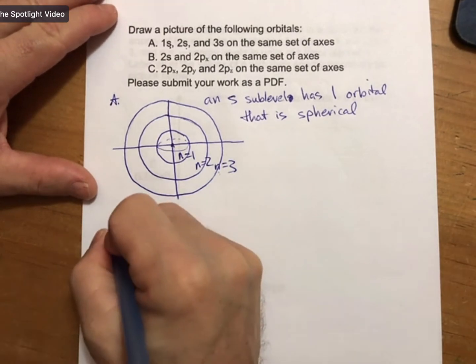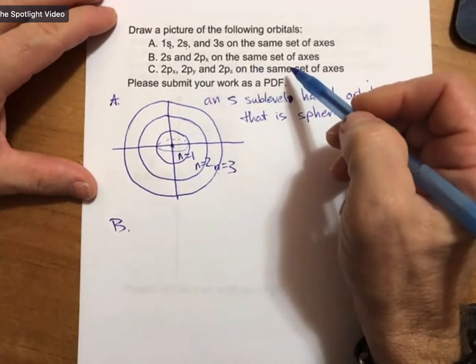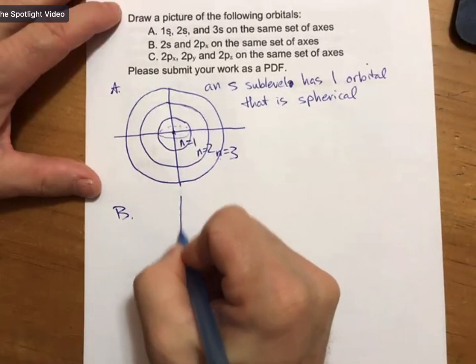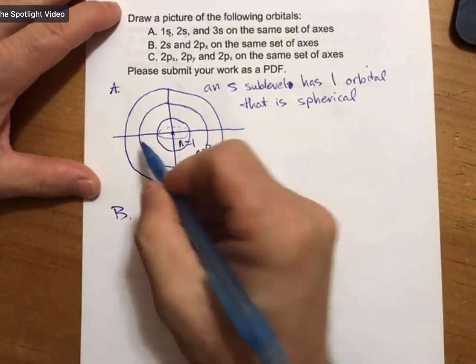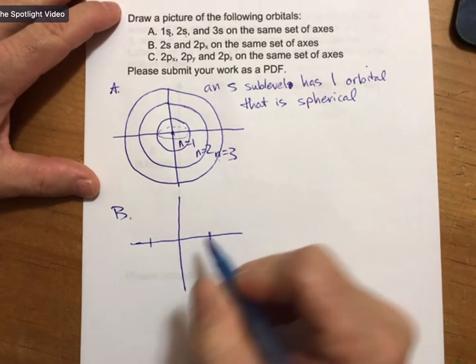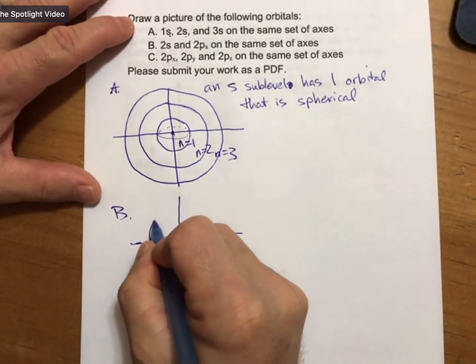Now for part B, it says the 2s and the 2px on the same set of axes. So I'm going to try and draw a new set of axes, and then approximately for the n equals 2, the same size as above. And then I'm going to draw a sphere.